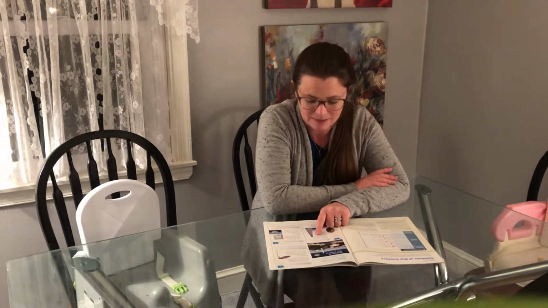And now let's read. George Washington was our first president. This tall building is named for him. This painting of George Washington is in the White House.